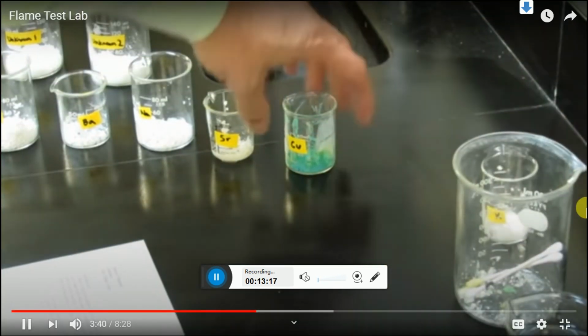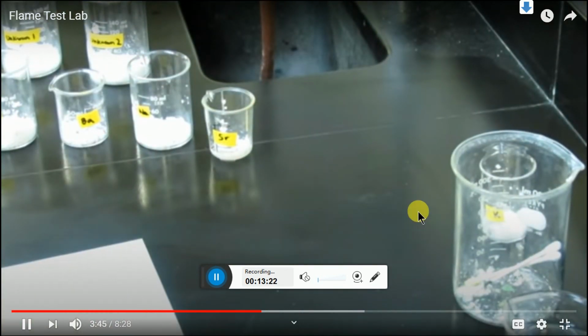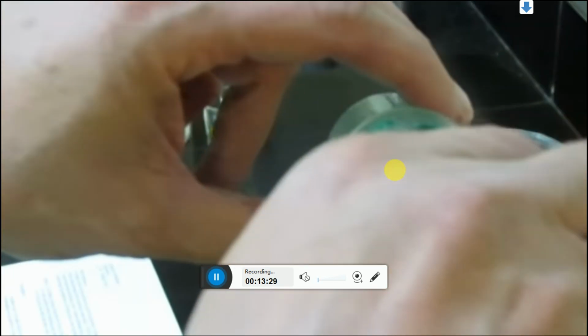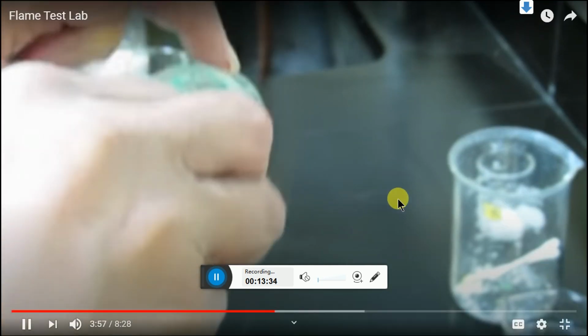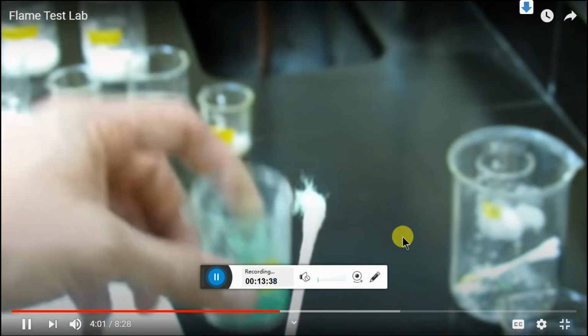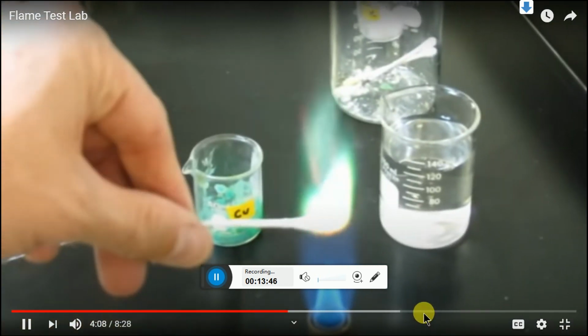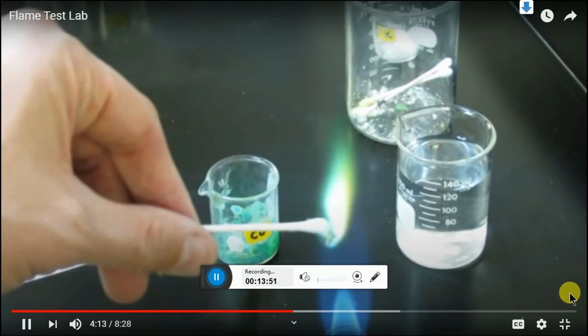Next is copper. Theoretically you have learned that it will produce a bluish green color, the peacock green color flame. The copper salt is there. It will produce a bluish green flame, the peacock green flame.